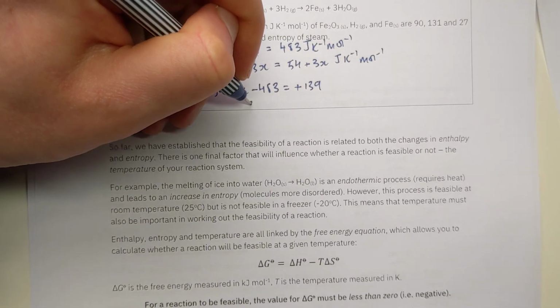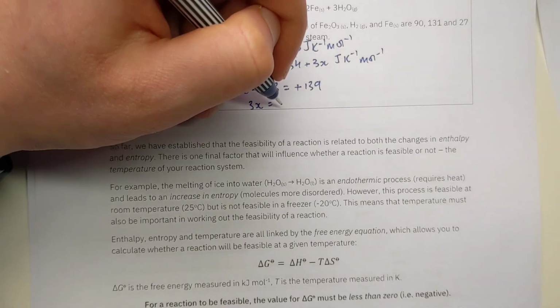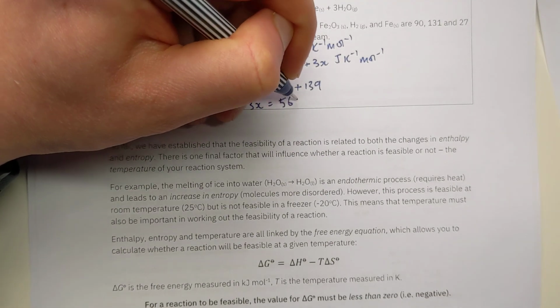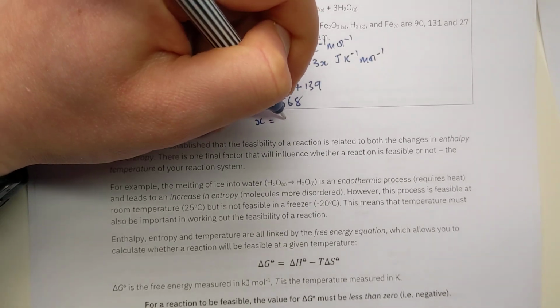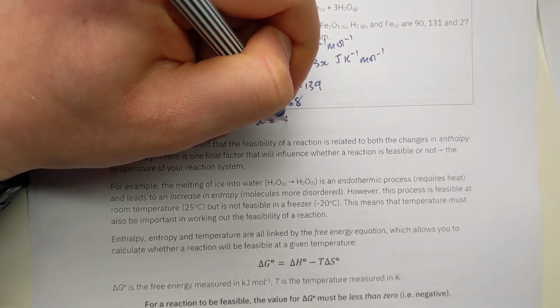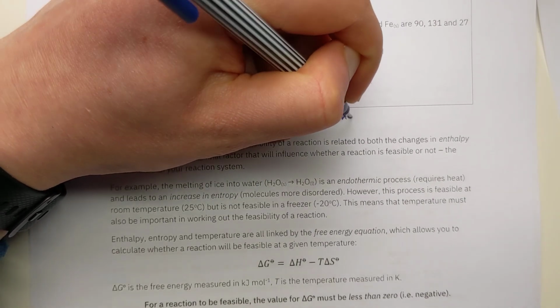So I need to get 3x by itself. I need to transfer the 483 over to the other side, and the 54 to the other side. That gets me 3x equals 568. For x, just need to divide that by 3. And that gets me a value to 3 significant figures of 189 joules per Kelvin per mole.